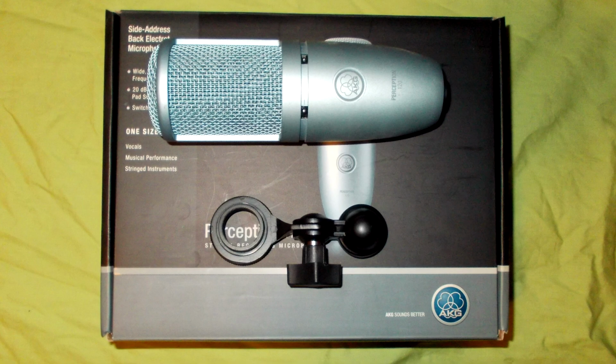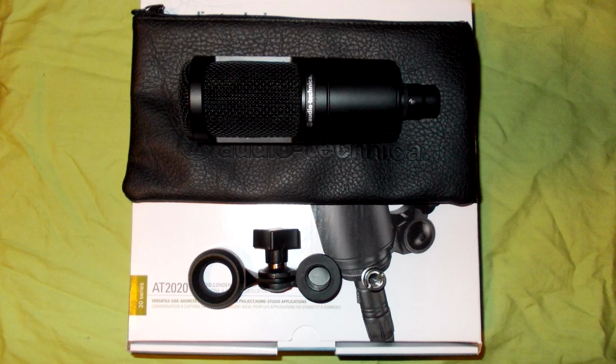For $99, you get the Perception 120 and a microphone stand mount. For the exact same price, you get the AT2020, a padded leather pouch, a mic stand mount, and a thread adapter.